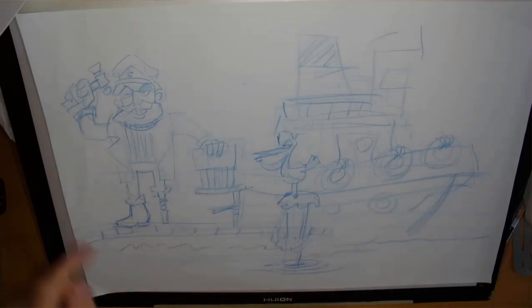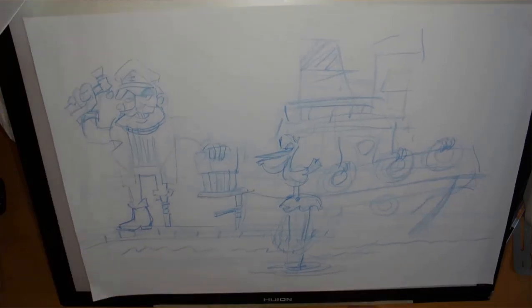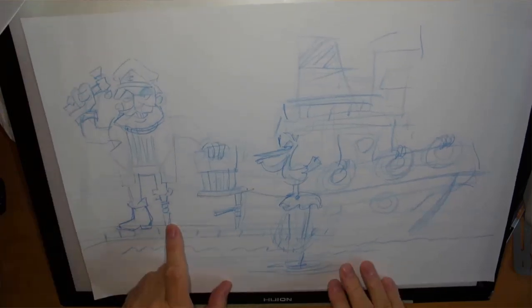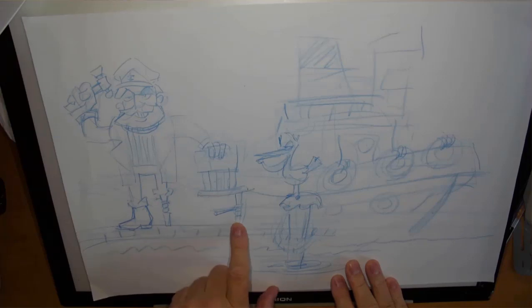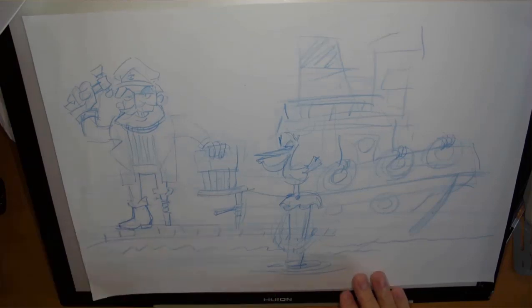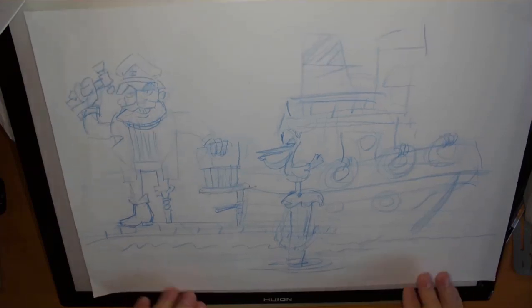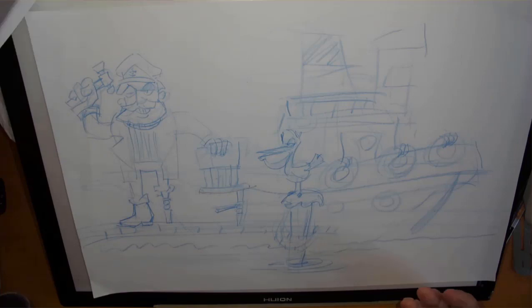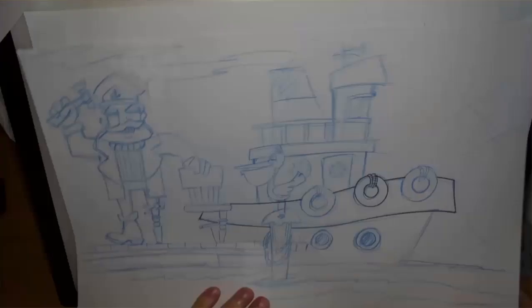So part of the story is that the sea captain has lost his leg, and he's replacing it with a leg off a chair. So trying to do that all flat two-dimensional. So roughing it up. Once I go through this stage, I'm going to try and clean this up and refine things and move things around a bit so that it works well within my 11 by 17.